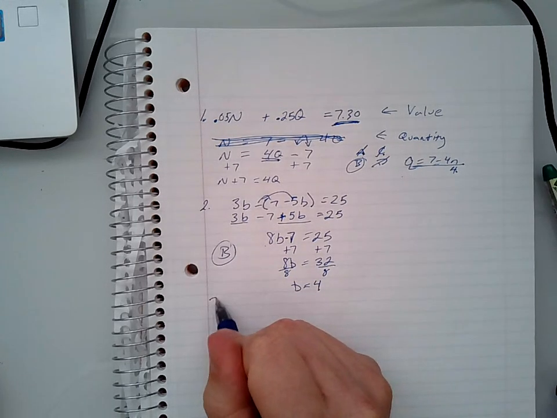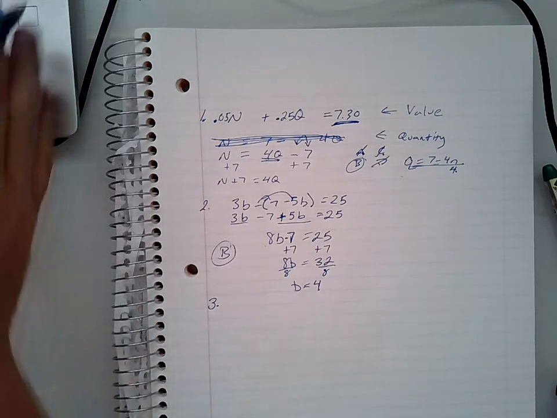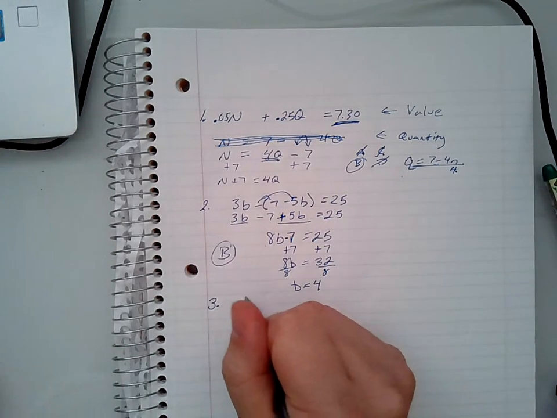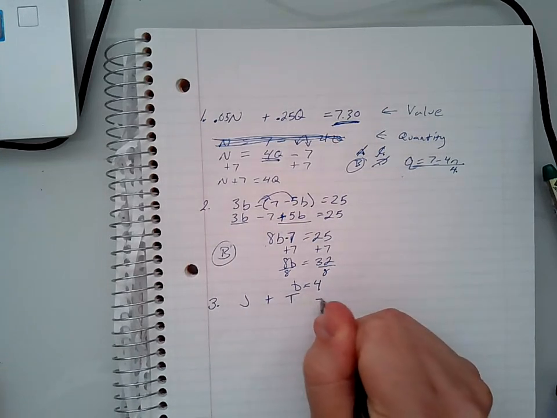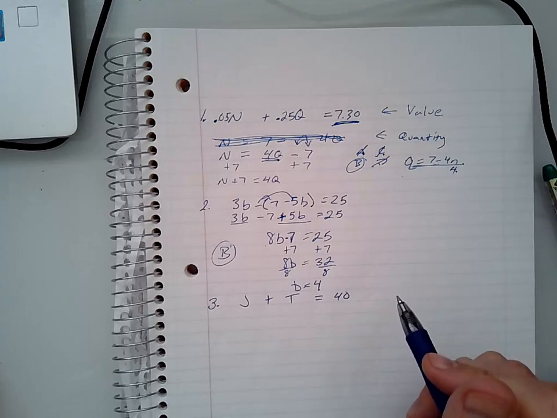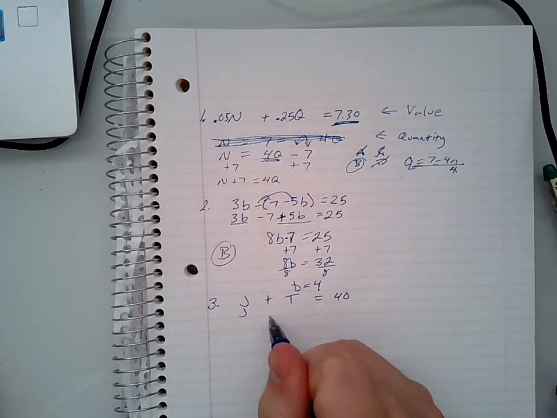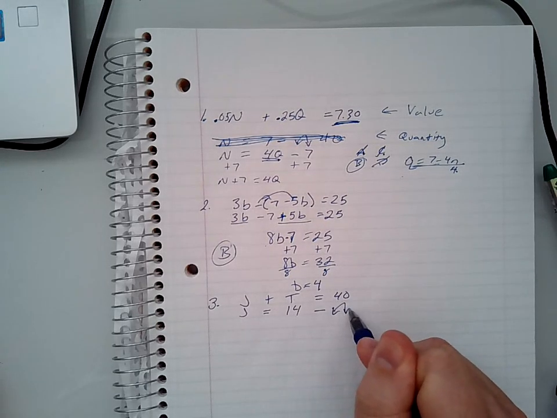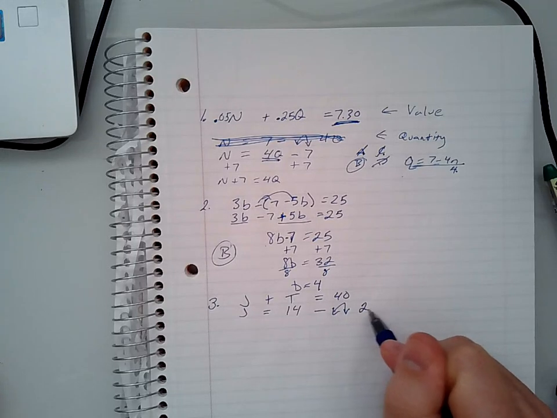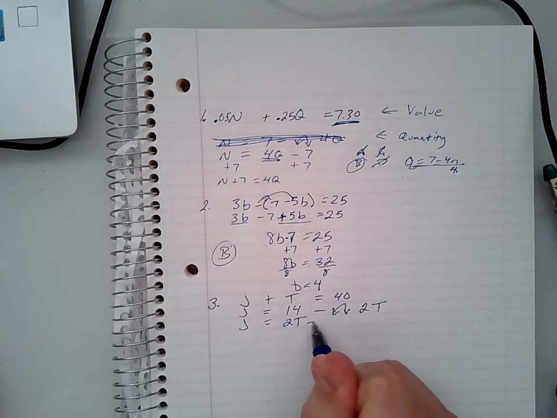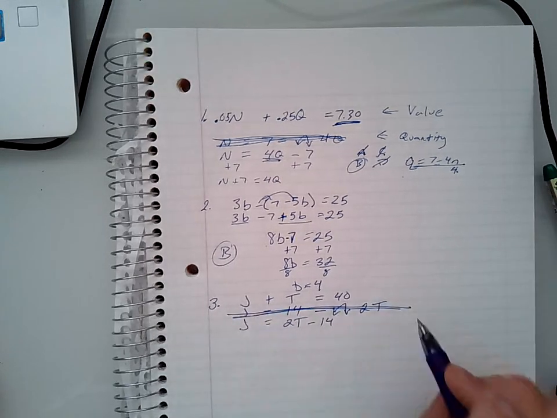Number 3, Jared and Taylor are playing basketball. Yay. They lead their team to victory in the championship game, combining to score 40 points. So Jared plus Taylor is equal to 40 points. Jared scored 14 less than twice Taylor's score. So Jared equals 14 less, flip it, than twice Taylor. So I need to rewrite this equation to say J is equal to 2T minus 14, because I had the flip it word in there.